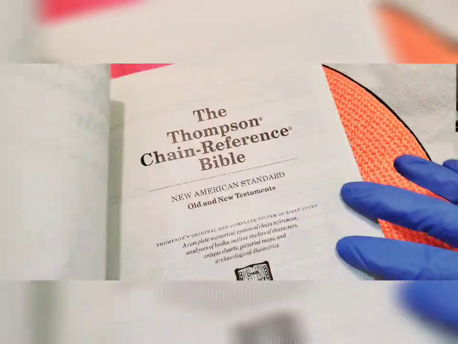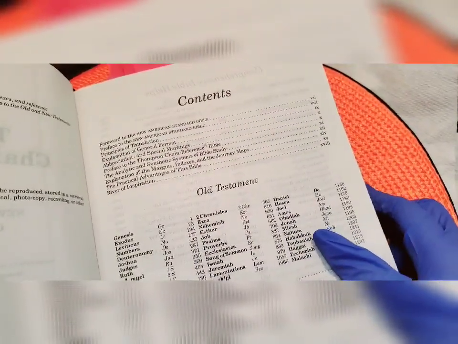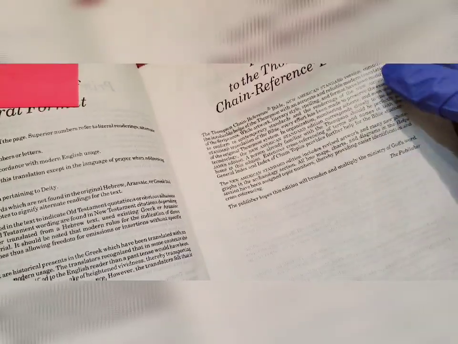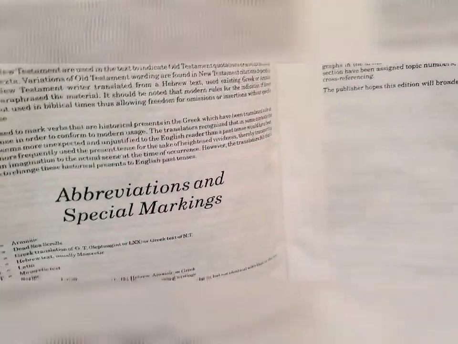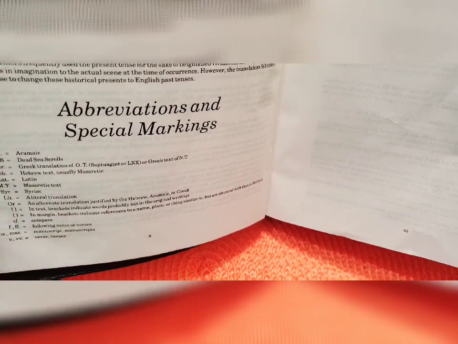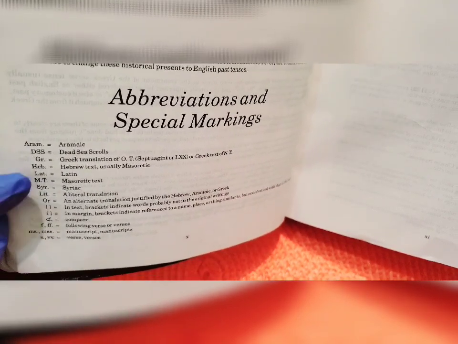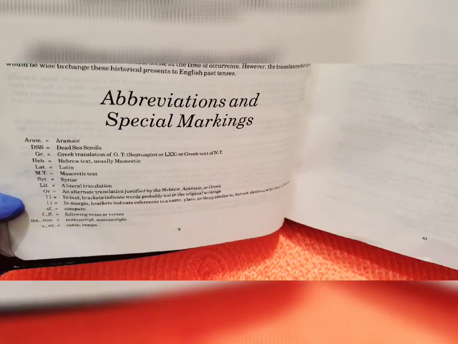So let's start, okay? First of all, there are different methods in studying the Thompson Chain Reference Bible. And before I start, I would like you to pay attention to the abbreviations and special markings, like for example the meaning of "lit," a literal translation, because you will be seeing that.